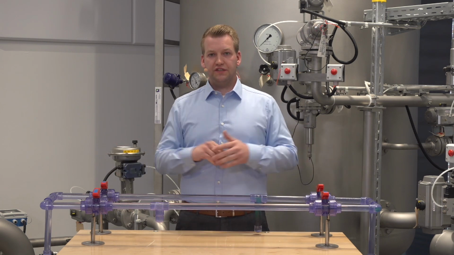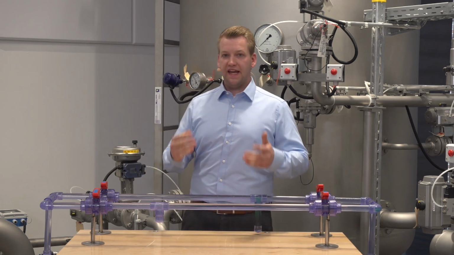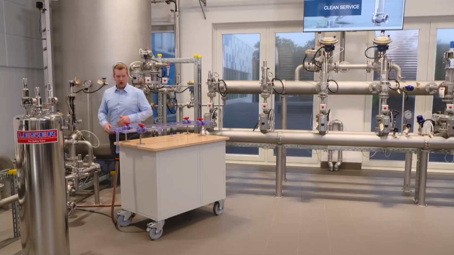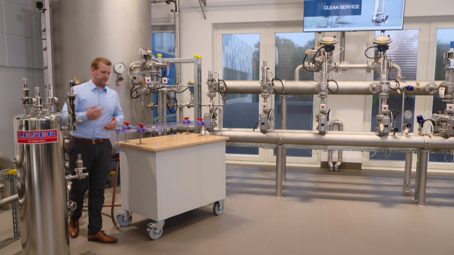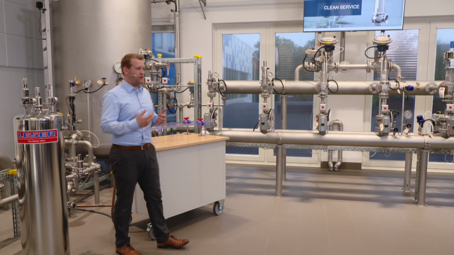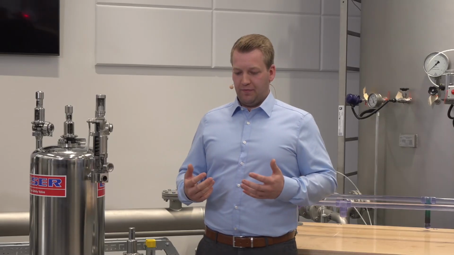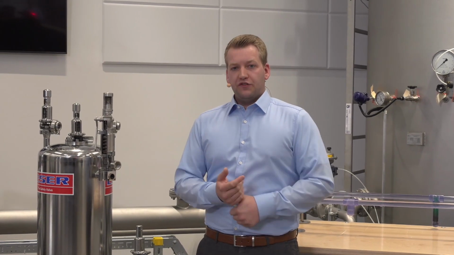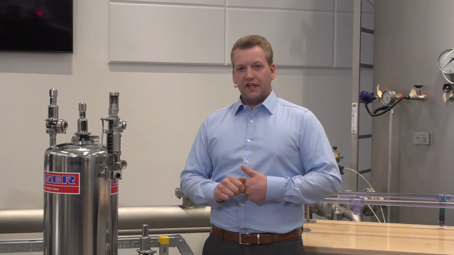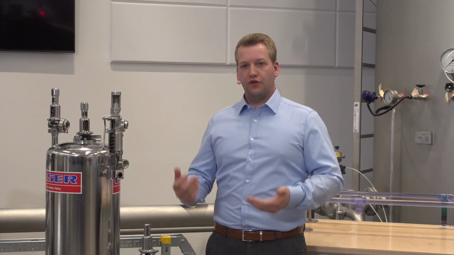So this was the meaning of the dead space ratio. One big topic for the efficient cleaning process is the dead space ratio, and the second topic there is the different surfaces.